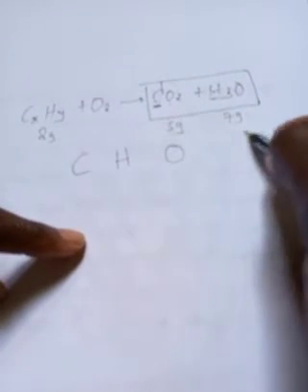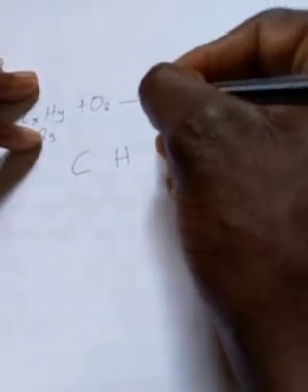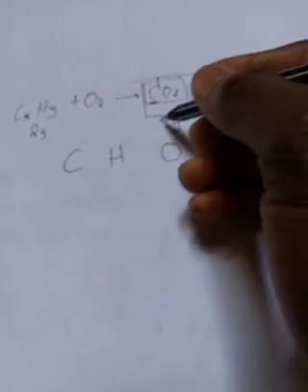How do we do that? First of all, you need to understand the percentage of carbon in carbon dioxide. You also ask what is the percentage of hydrogen in water. After that, you use the same percentage by dividing it by 100, then you multiply by the mass given.